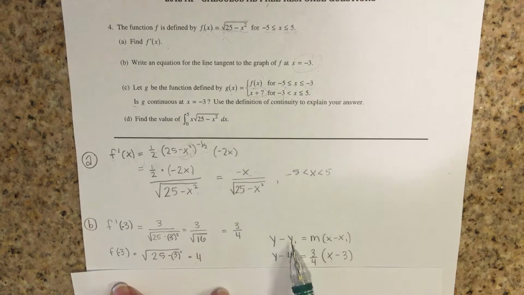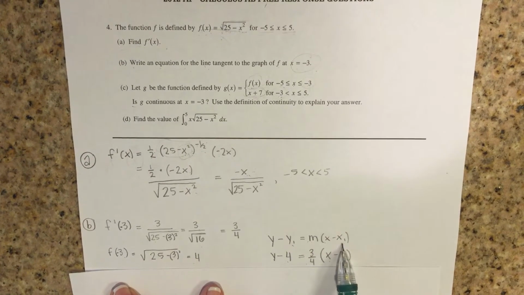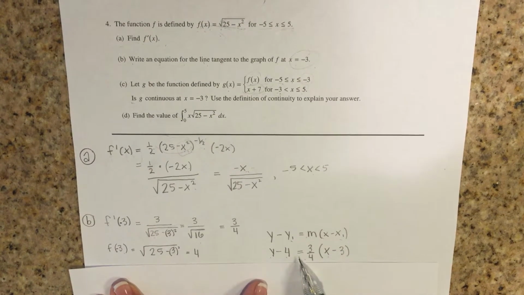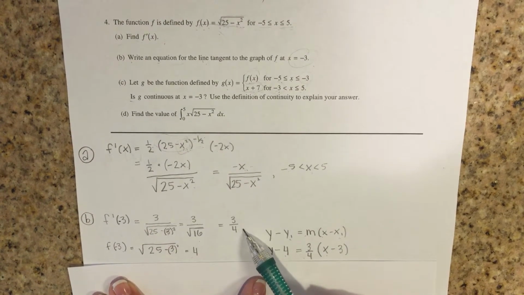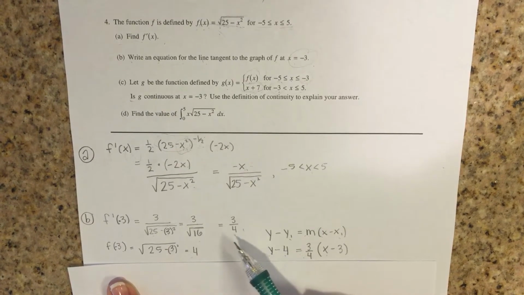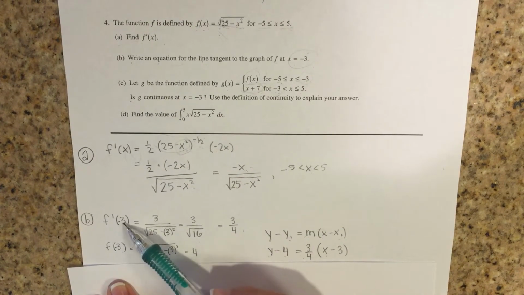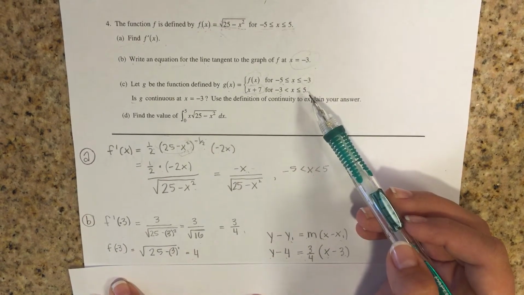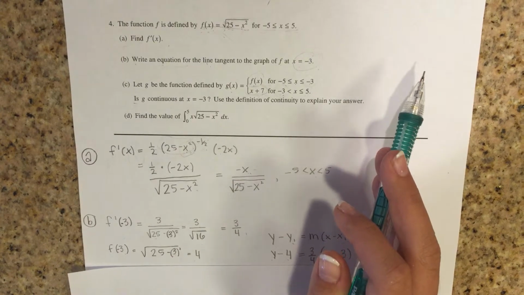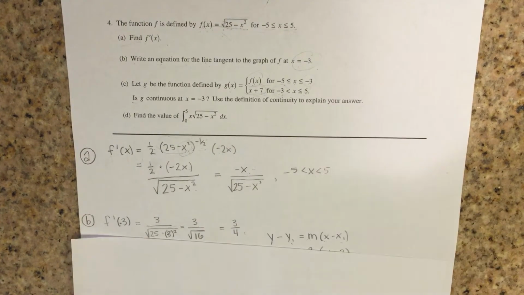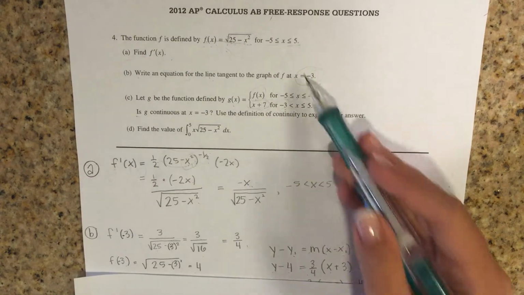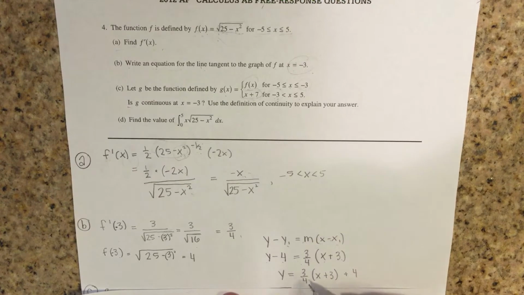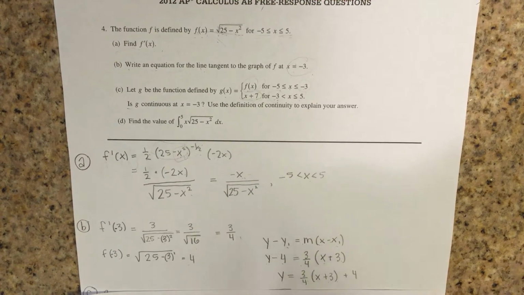So you're going to do y minus y1 equals m times x minus x1. So y minus 4, which is the y value that we found here, equals 3/4, which is the slope of the tangent line found by doing the derivative of f at -3, times x minus -3, which was given up there, which gives you x plus 3. And this gives you y equals 3/4 times x plus 3 plus 4.